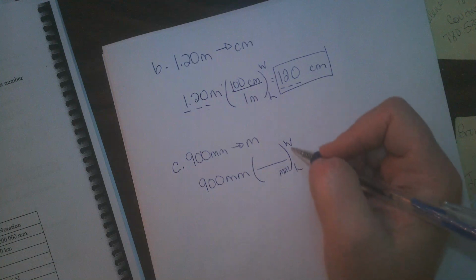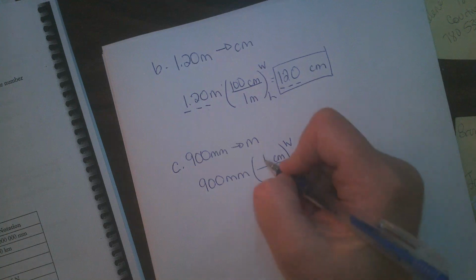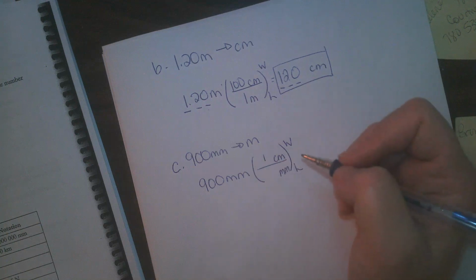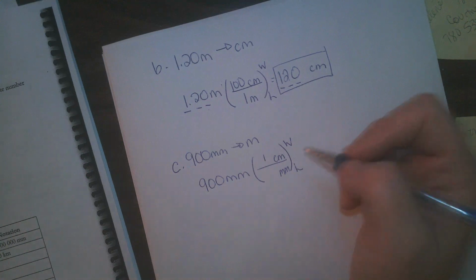What's the next step that we're used to? Centimeters. In 1 centimeter, how many millimeters are there? There's 10. It's a jump of a factor of 10.